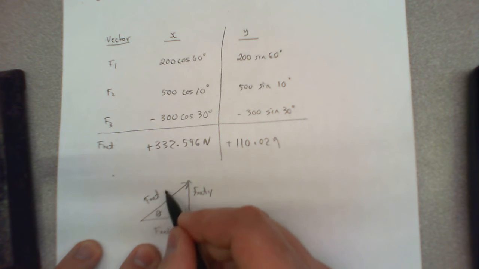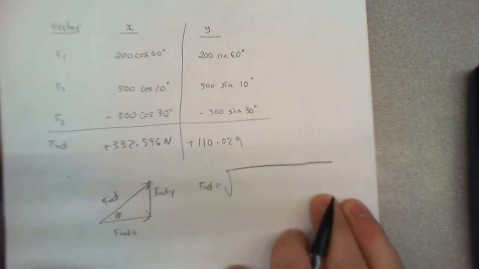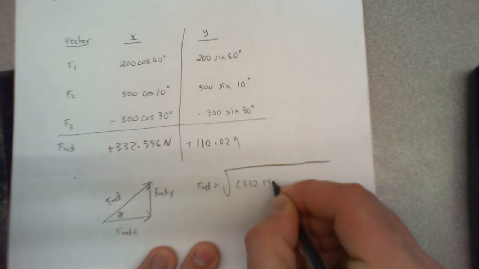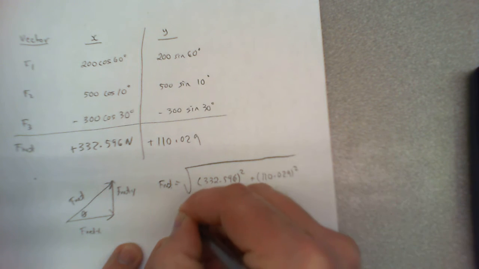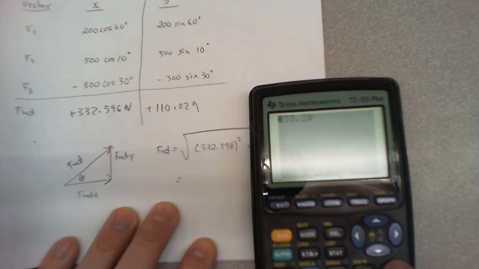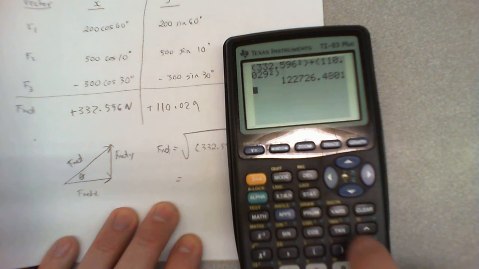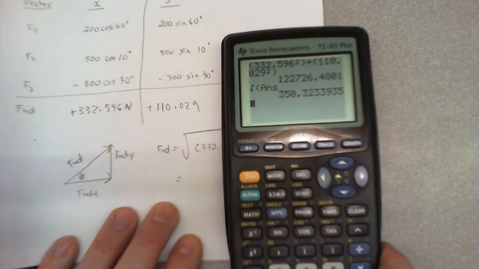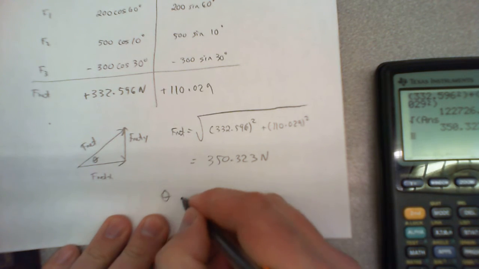So now we just do Pythagorean theorem, a squared plus b squared equals c squared. So F net will equal the square root of 332.596 squared plus 110.029 squared. And try to do this all in one step in your calculator to make it less buttons to press. So we'll go 332.596 squared plus 110.029 squared, and take the square root of that, and you get 350.323 newtons.